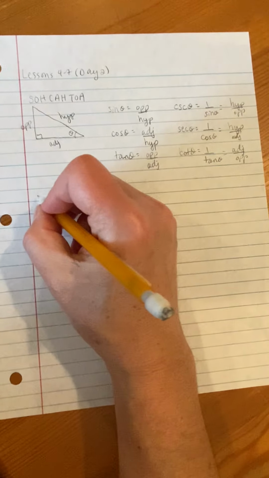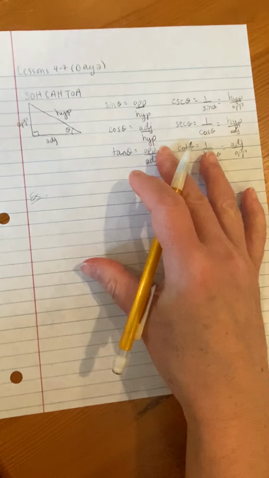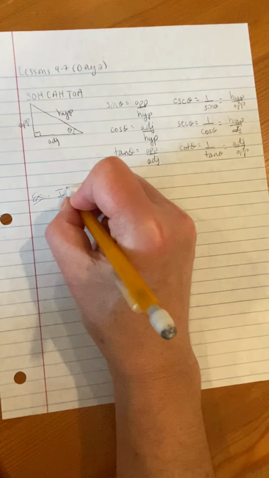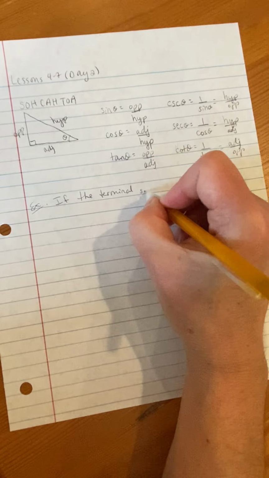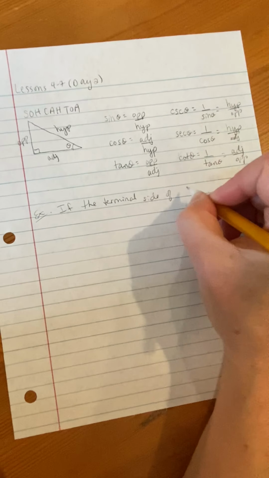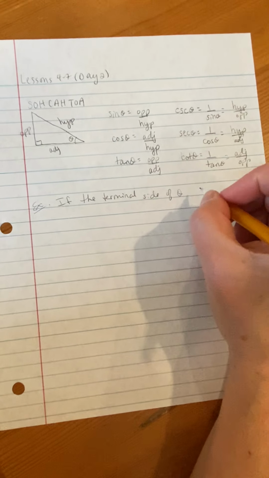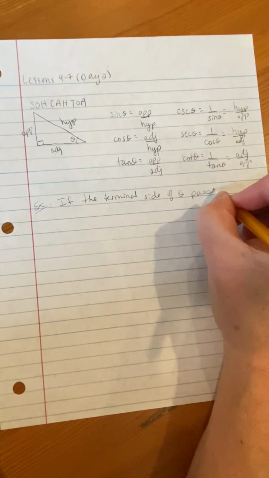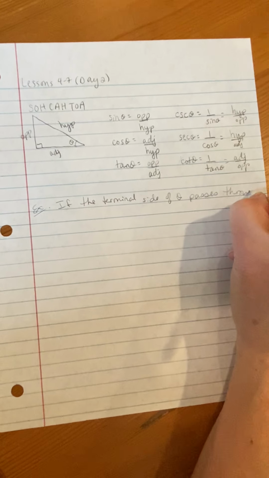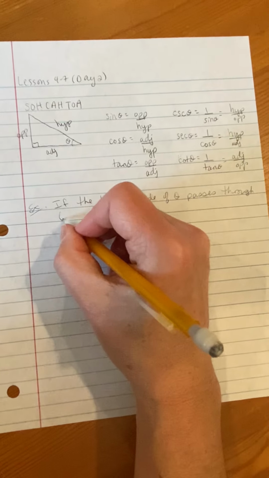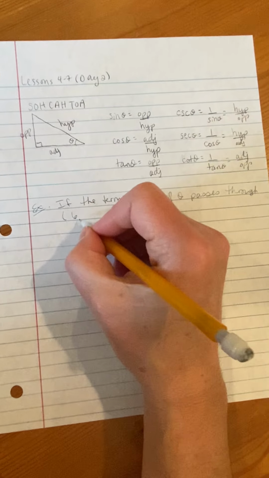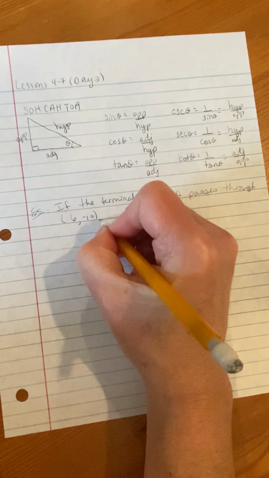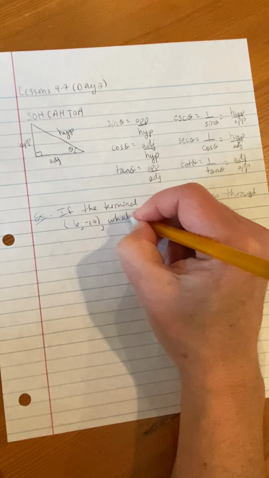All right, so we've got 2 problems to go through today. The first one says, if the terminal side of angle theta passes through, and you're going to get a coordinate of a point here, I'm going to give you the coordinate 6, -10. What are the 6 trig function values of theta?